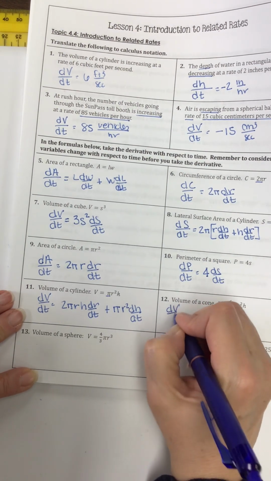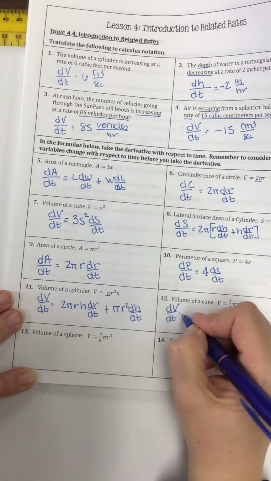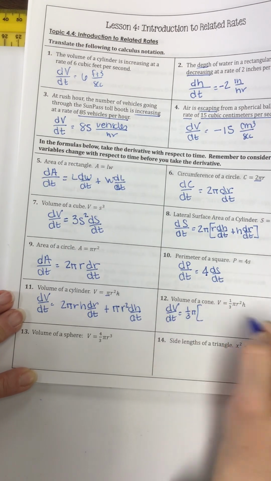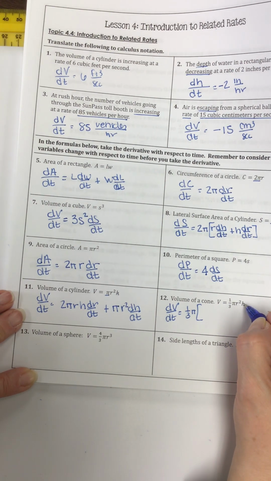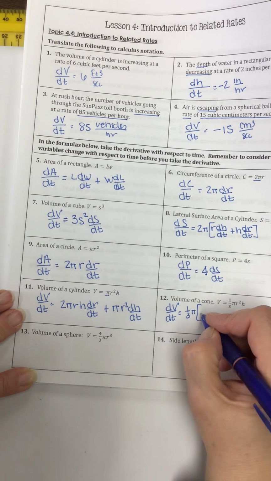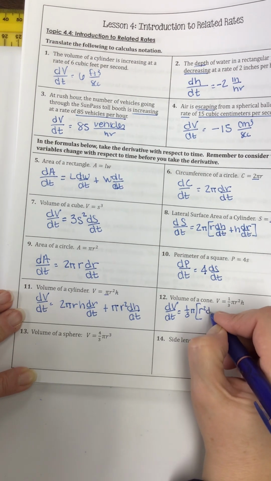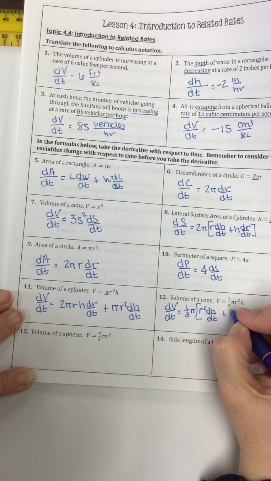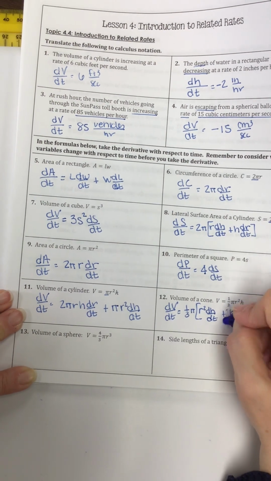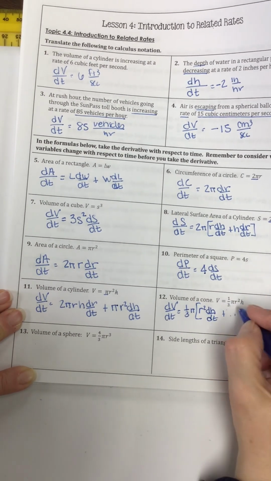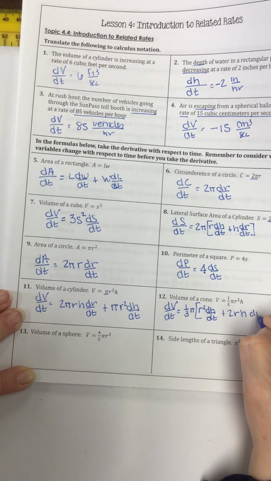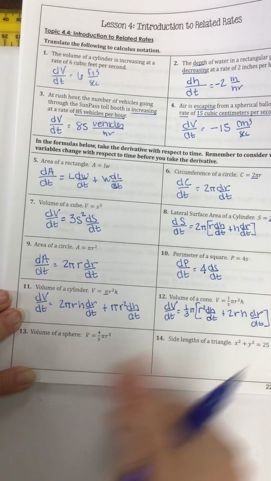All right, here I'd have dv over dt. I think it's easier to bring the constant out in front. So I'm just going to do 1/3 pi out in front. And then I'm just going to take the derivative of r squared h, right? Yeah. So I'm going to leave r squared, and I take the derivative of h is dh dt plus h, that'd be what, 2rh? Because I'm taking the derivative of r squared this time, so 2rh, and I'd have to have dr dt. Good?